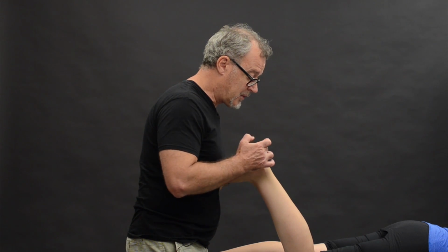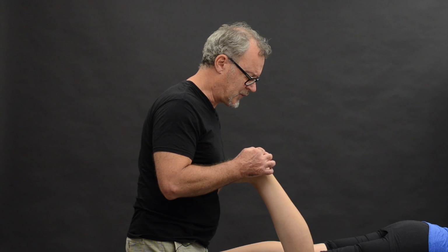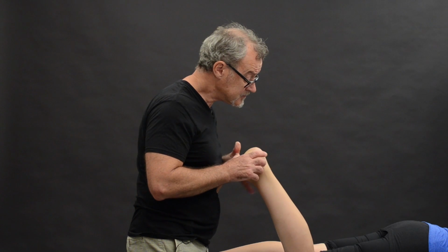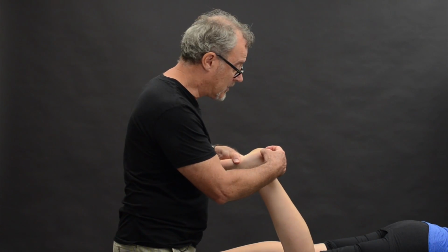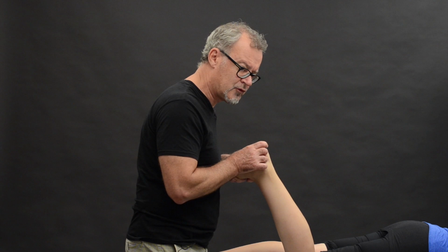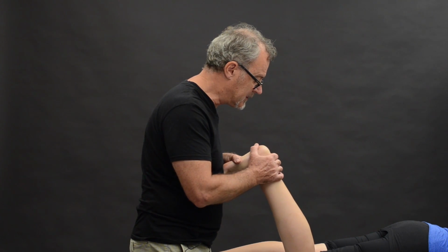Sometimes you can have a thing called a retrocalcaneal bursa, which is a fluid-filled sac. This is often very involved with poor-fitting footwear. It can be quite a bulbous swelling around the heel. That's a different proposition, but it's all part of the structure around the Achilles tendon.